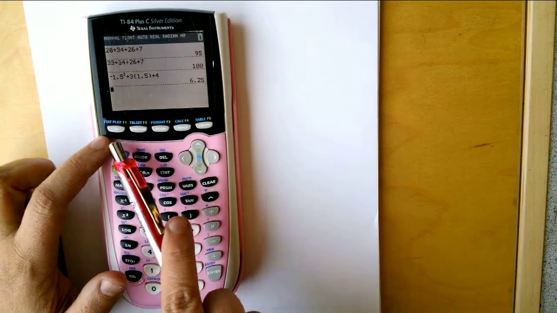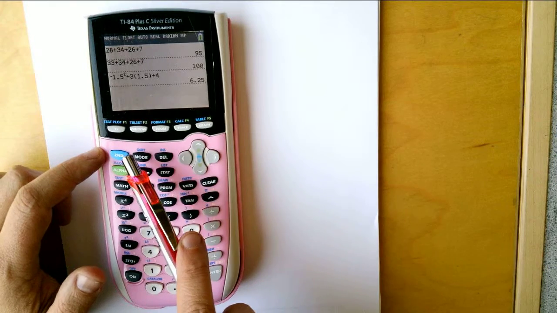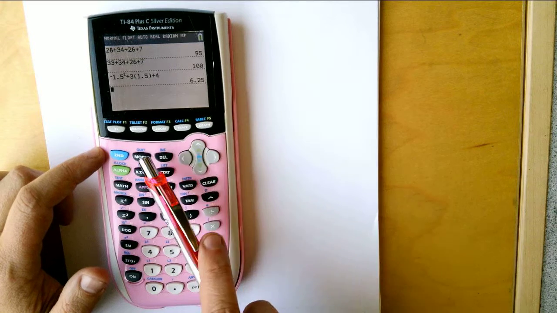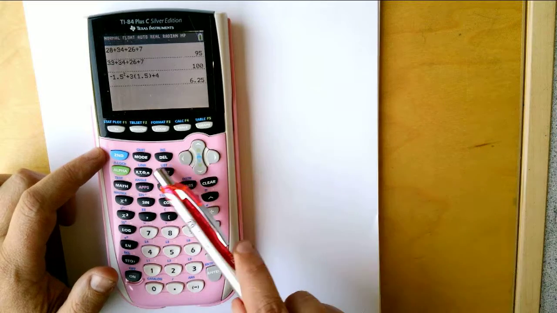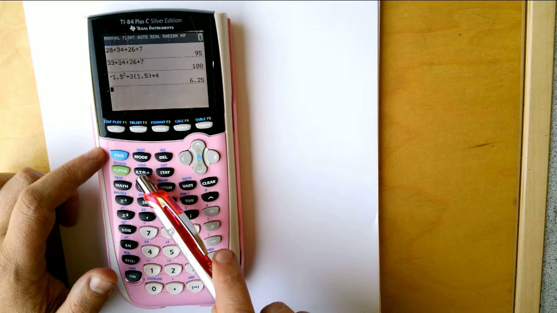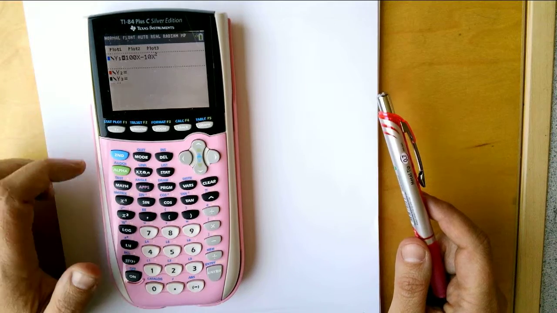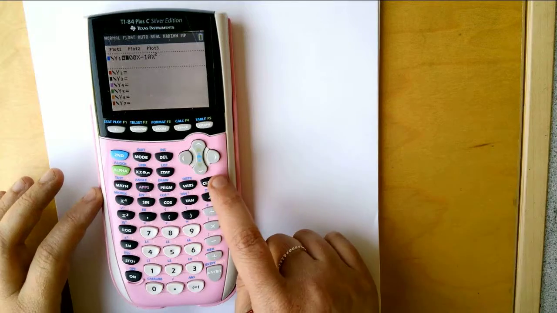To graph, we're going to be using these buttons right up here. And remember that everything in blue on the second position is controlled by this blue second button. And this is your variable x right here. So see how it starts with x. So to start graphing, we're going to press y equals, and then we can plug in any equation.